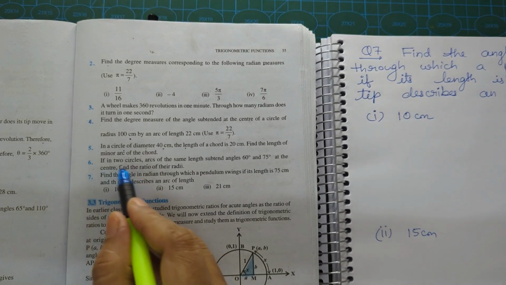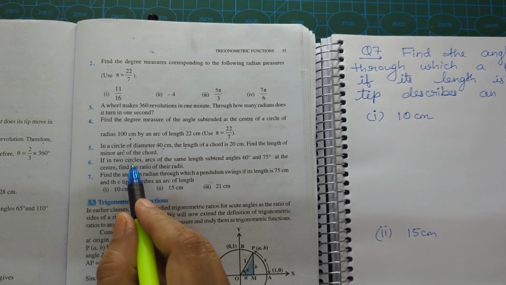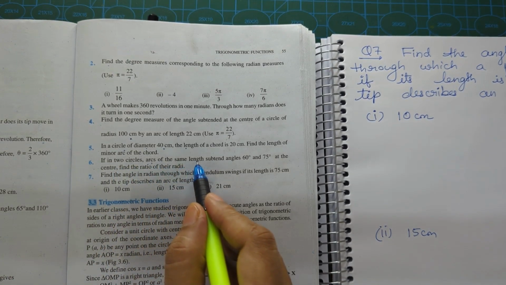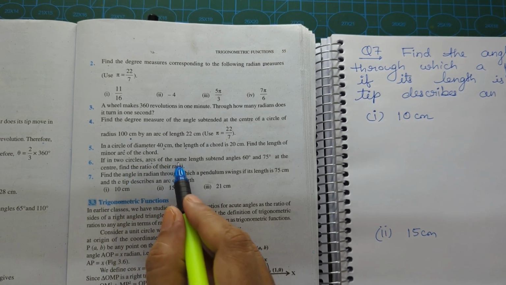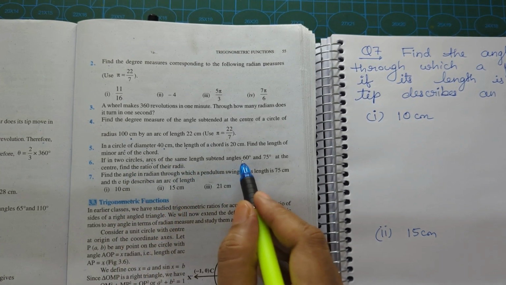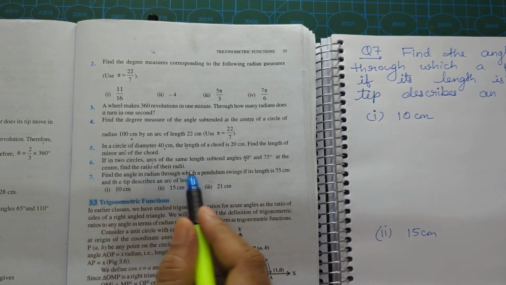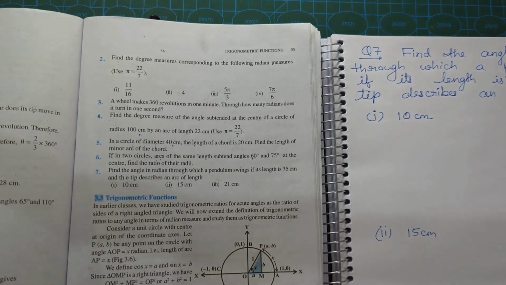Question number 6. If in two circles, when we see the word two circles, its meaning is the circles have different radius. The arcs of same length. So there are two circles but length of arcs are same. Subtend angle 60 degrees and 75 degrees at the center. We are supposed to find ratio of their radii.